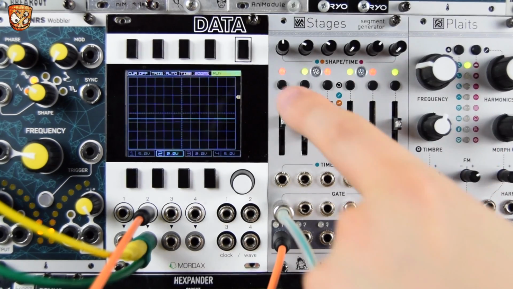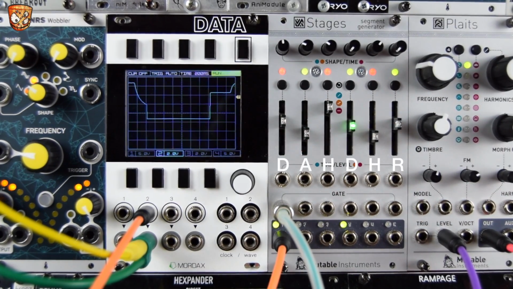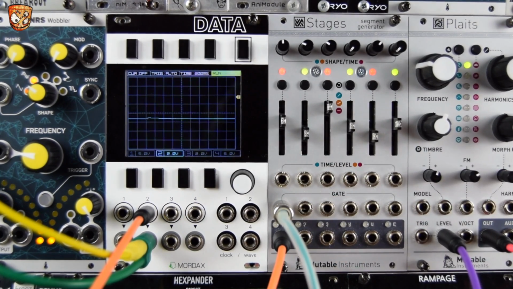If I turn that off loop, we could just trigger this and it wouldn't take into account the gate length.